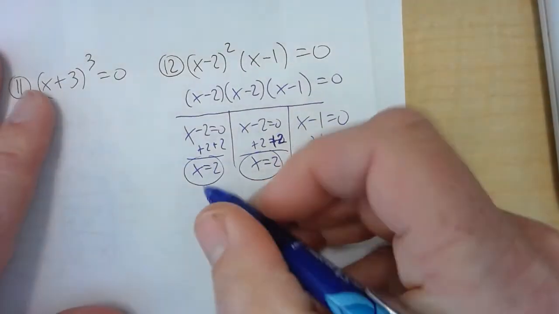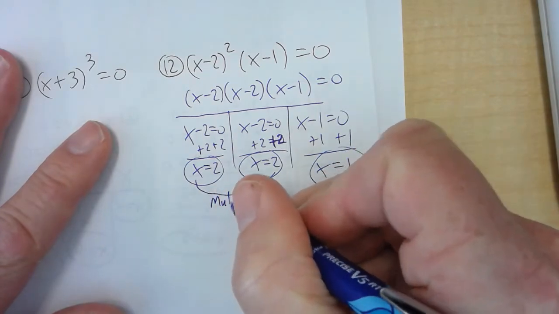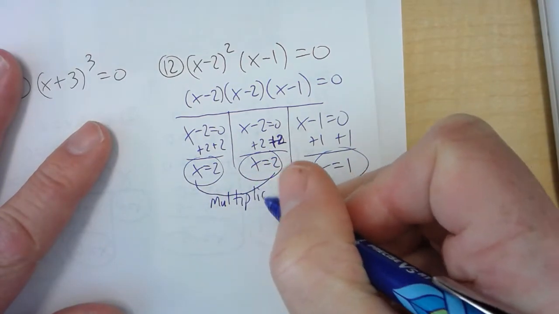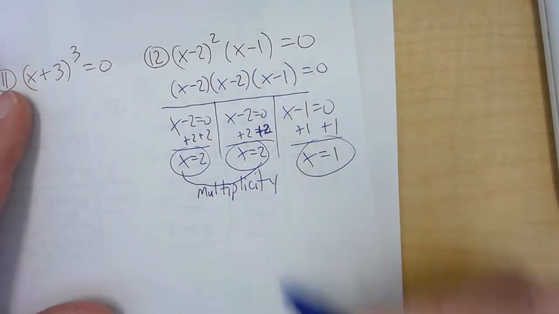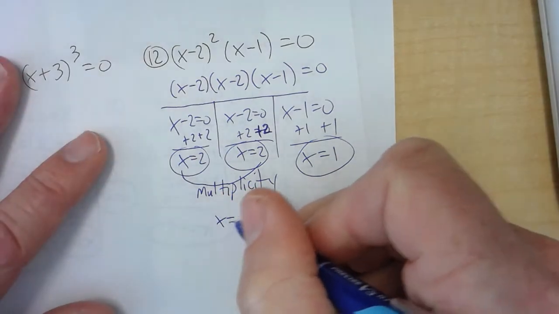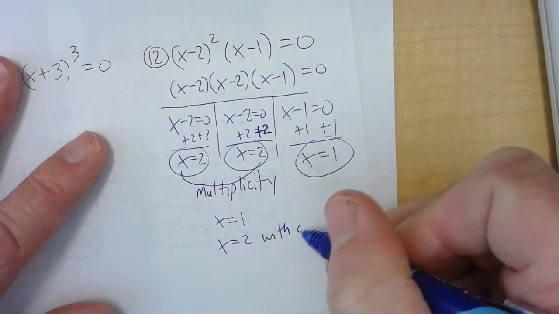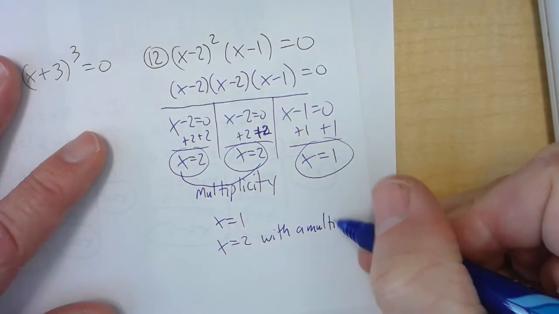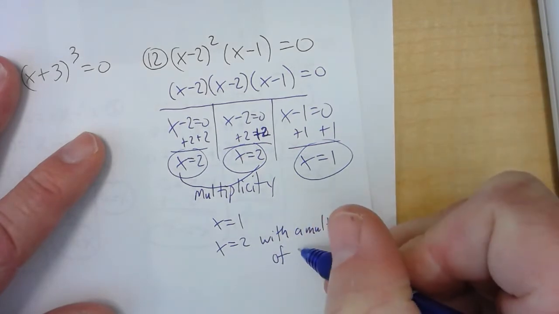So we say this has a word, multiplicity, which means it's a repeat solution. It's a multiple. So my solution is x equals 1, x equals 2 with a multiplicity of 2.